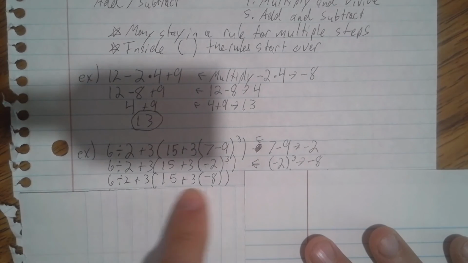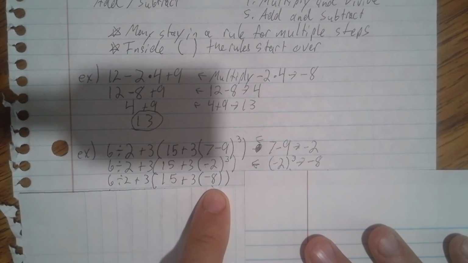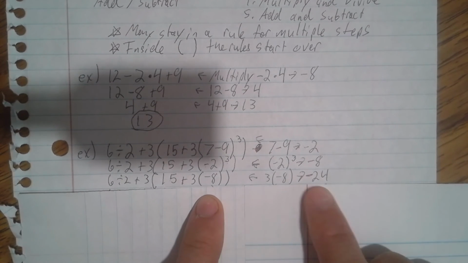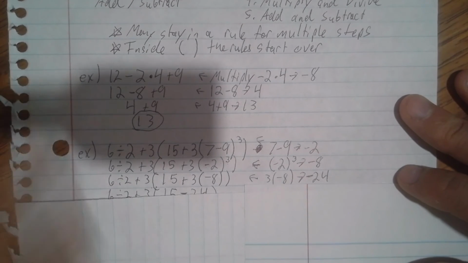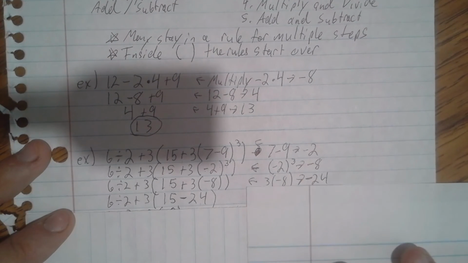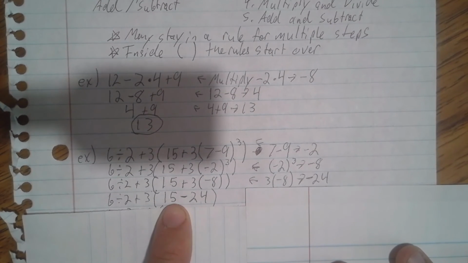We're still within these parentheses. We have a 15 plus 3 and a 3 times negative 8. So we're going to multiply first. So 3 times negative 8, which gives us negative 24. So again, everything drops down besides that 3 times negative 8, which turns into a minus 24. The 6 divided by 2 plus 3, and the 15, all come down. Now we've just got this minus 24.